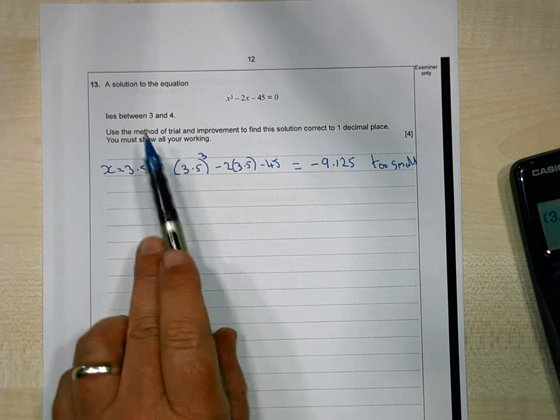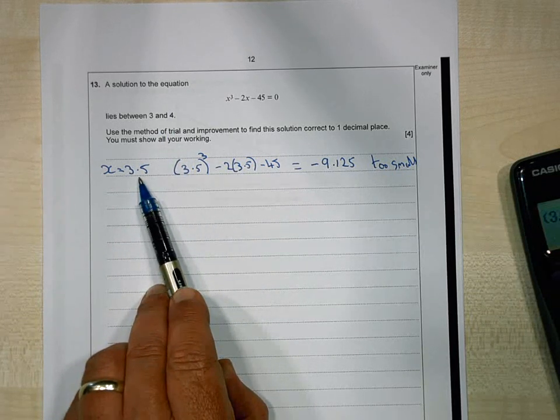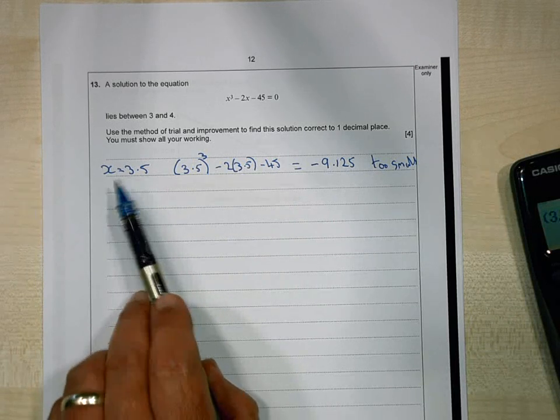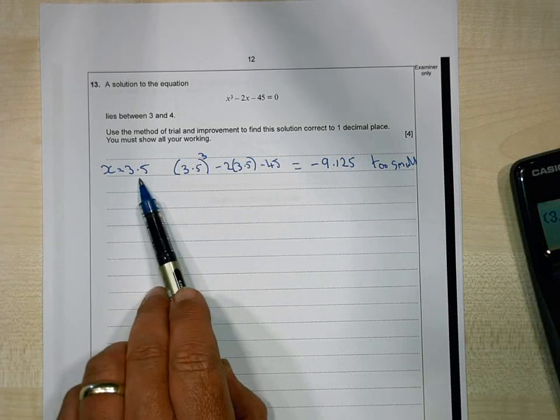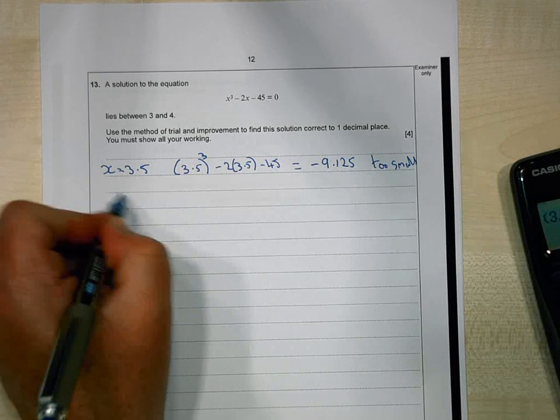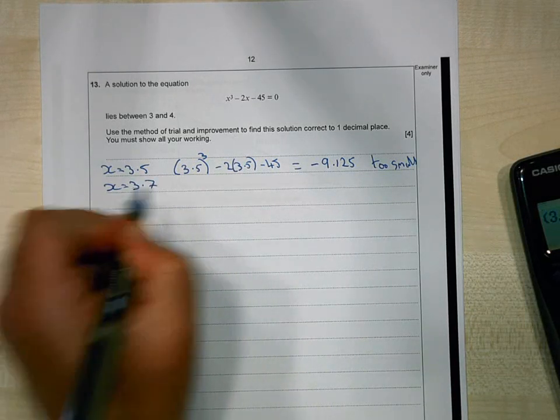Now, because we know this lies between 3 and 4, and 3.5 is too small, it means there's no point trying 3.2 or 3.3, because they're going to be too small as well. So we're now looking, we know we're homing in between 3.5 and 4. So let's try x equals 3.7.